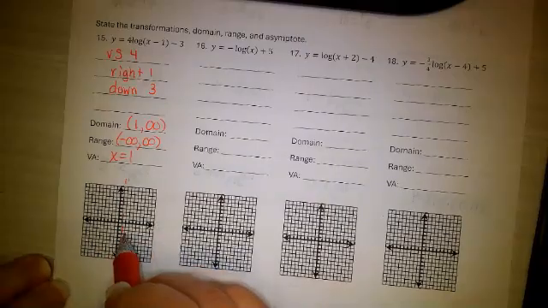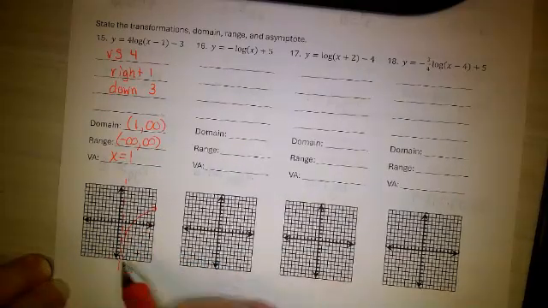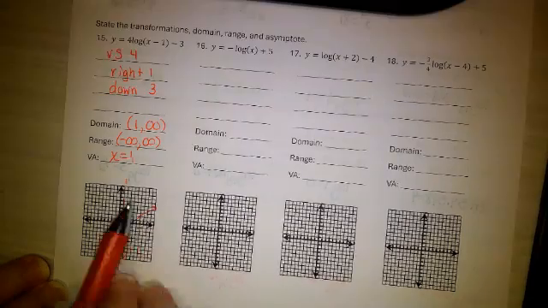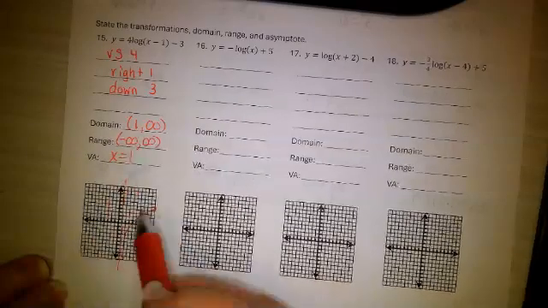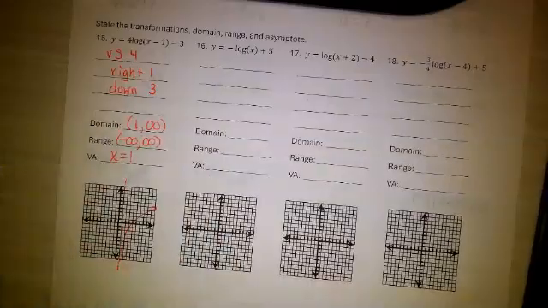And then the basic shape of your graph is that it goes this way, and then it goes down towards negative infinity. So always start at that 1, 0 point, and then you can move that one over at a vertical stretch. If we were graphing it more specifically, we would take into account the stretch. All right, let's do the next one.